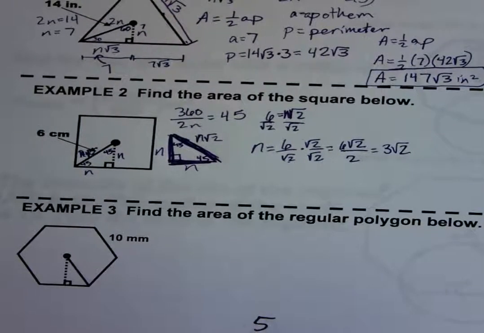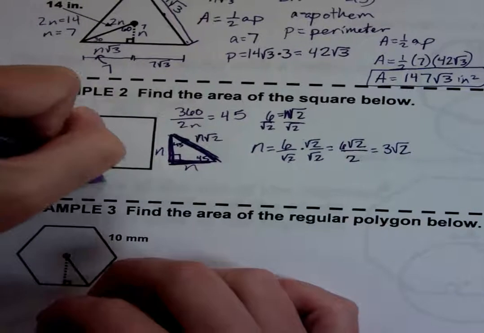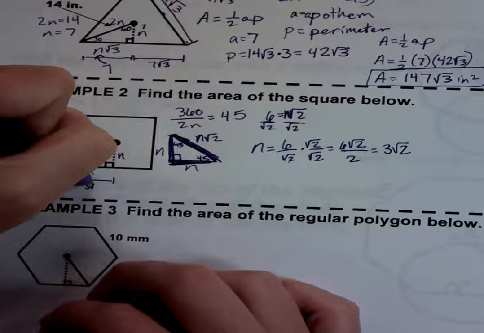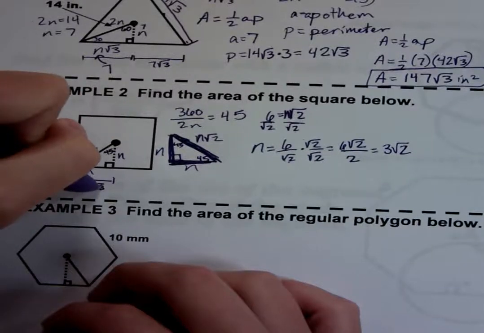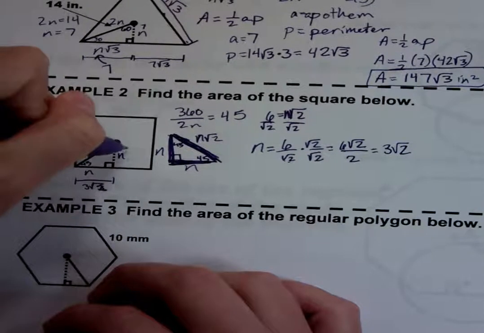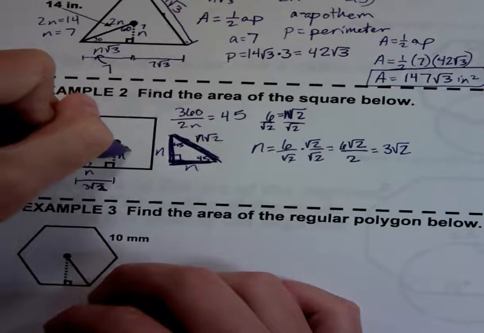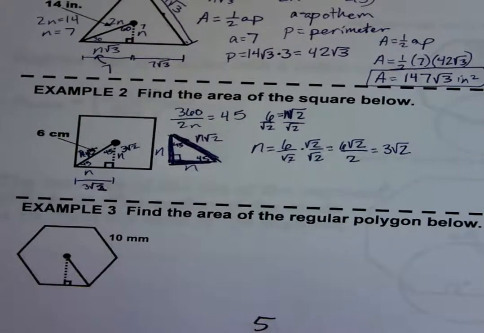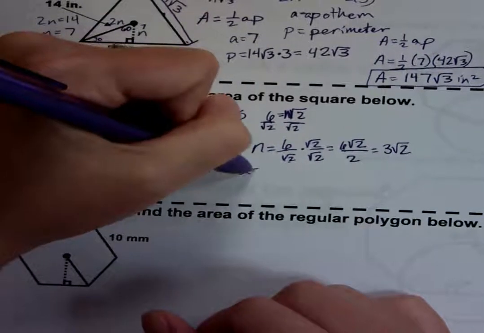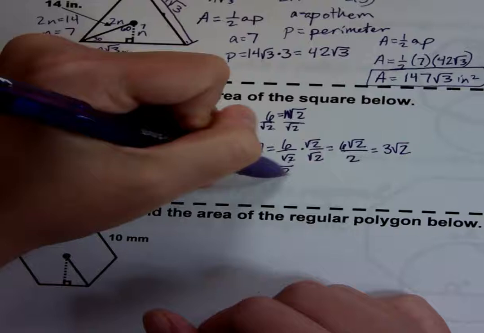So it's much easier if you just know the formula, or you know the shortcut, because then you'll realize that this is 3 root 2 and that the apothem is 3 root 2. They're both 3 root 2. Alright, so we have our apothem, 3 root 2.